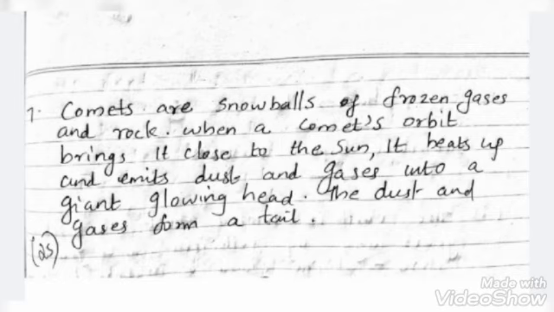Last question. What is a comet? What happens when a comet's orbit brings it too close to the sun? Comets are snowballs of frozen gases and rock. When a comet's orbit brings it close to the sun, it heats up and emits dust and gases into a giant glowing head. The dust and gases form a tail.